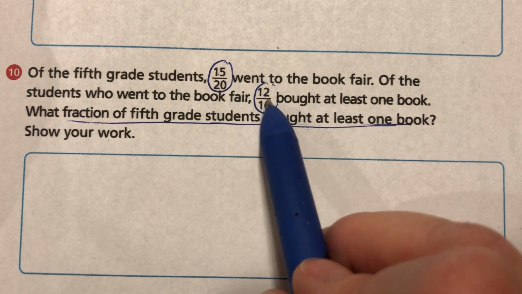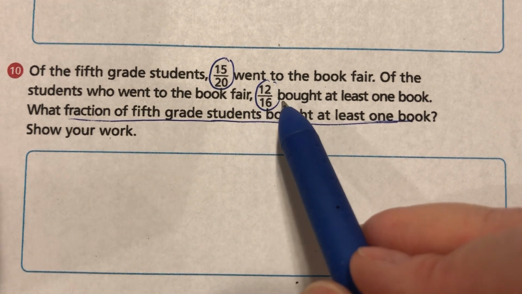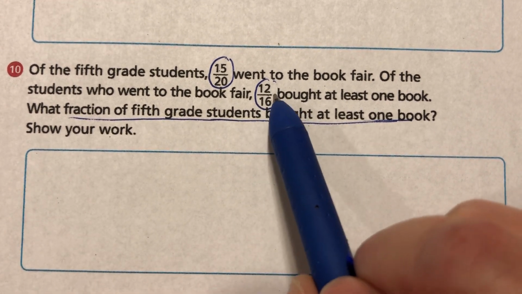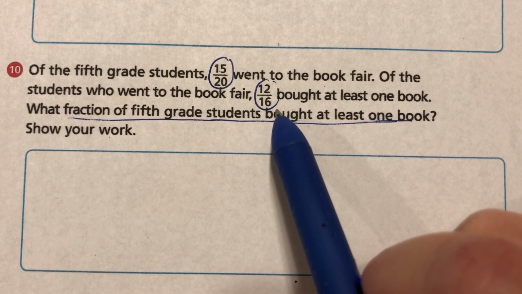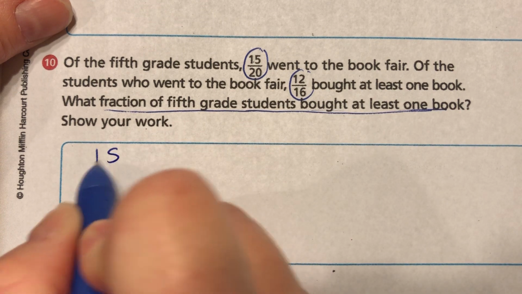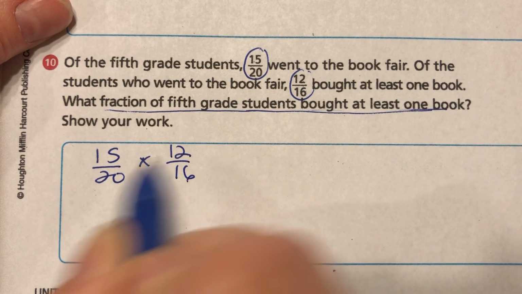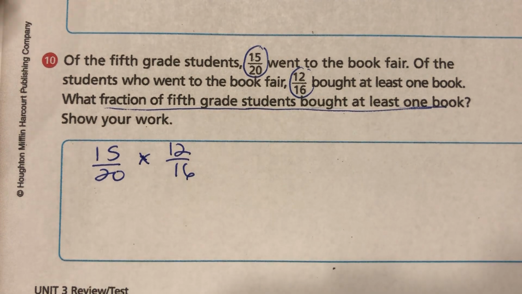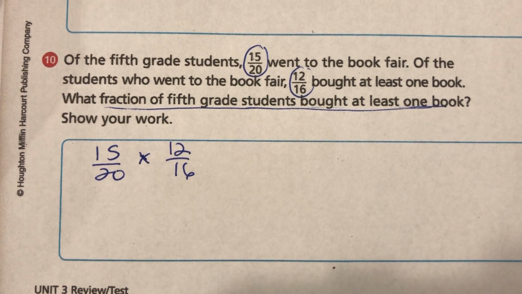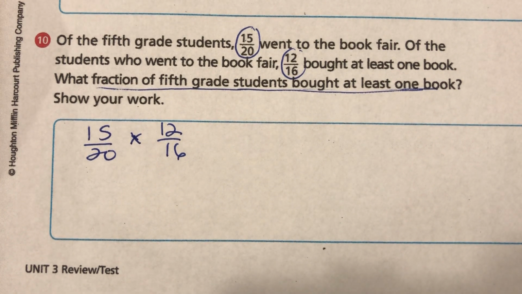And in order to get an amount that's less, that would mean I need to multiply by 12/16, because multiplying by a fraction less than 1, as we said, gives us an amount less than what we started with. So whether you took 15/20 multiplied by 12/16 or 12/16 times 15/20, commutative property, it doesn't matter, you get the same thing. There are a couple different ways you could solve this problem. You'll arrive at the same answer.